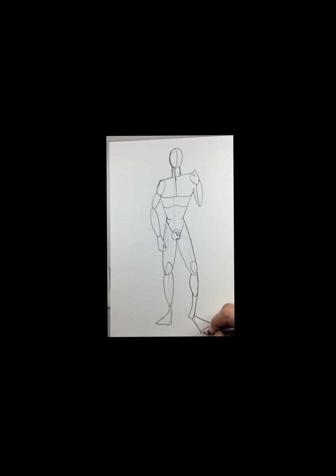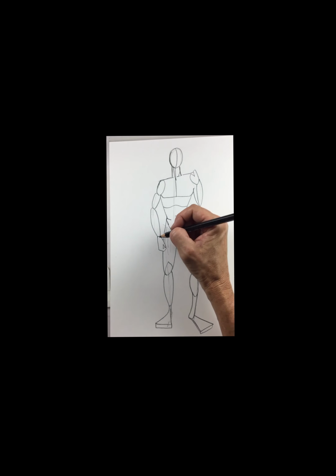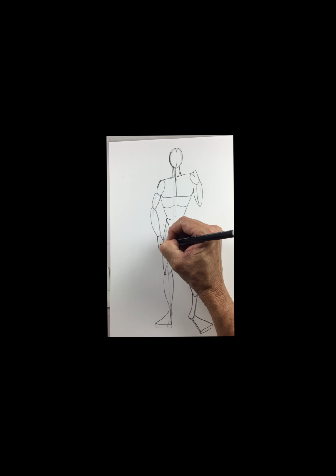Could even add planes, give a little feeling for planes, like on his paddle-like feet that I drew.